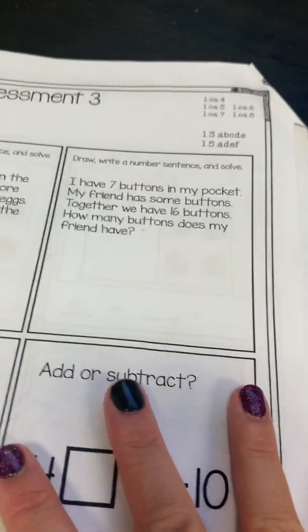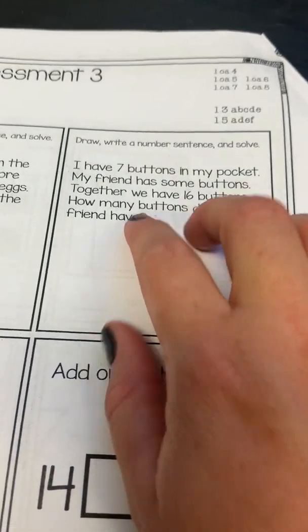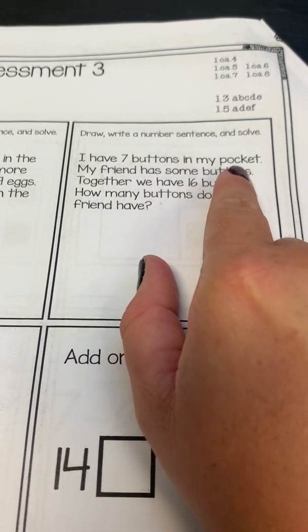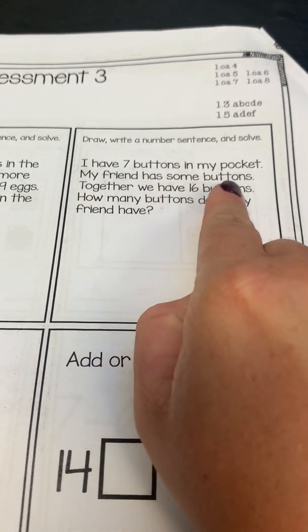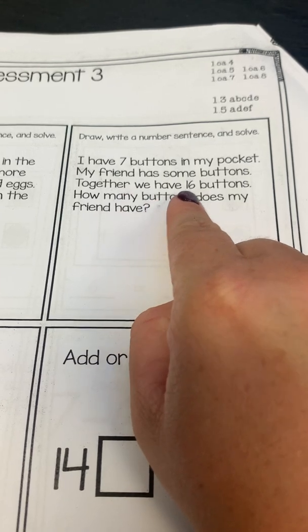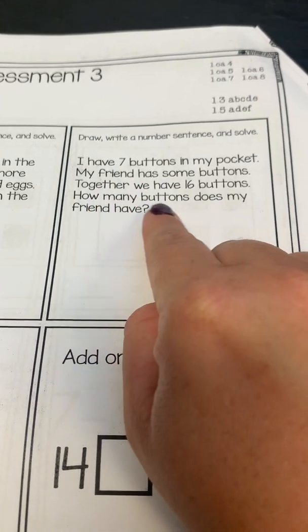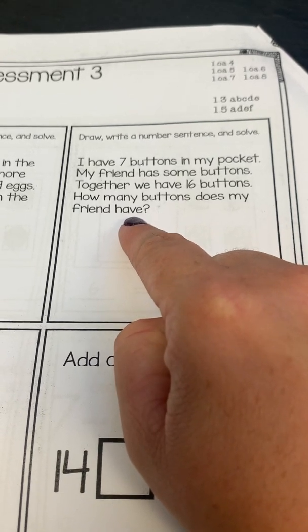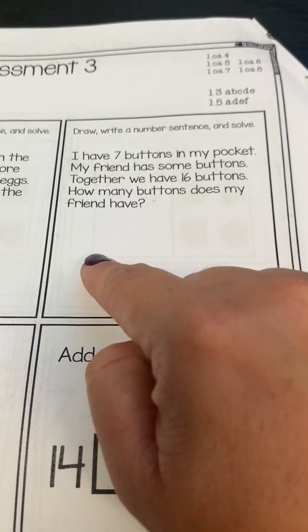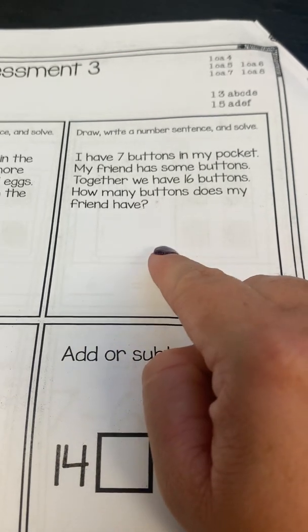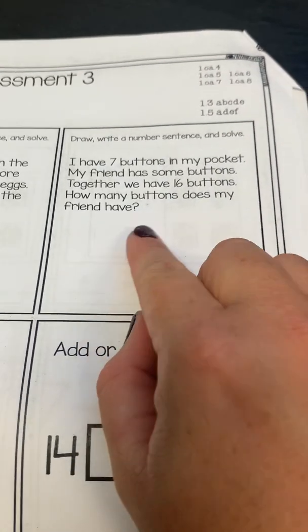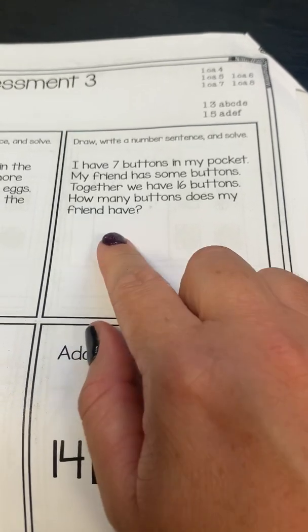All right, our next word problem says, I have 7 buttons in my pocket. My friend has some buttons. Together we have 16. How many buttons does my friend have? Okay, so if I have 7, my friend, I don't know how many she has, but together, so am I going to add these 2 numbers together, or am I going to subtract them?